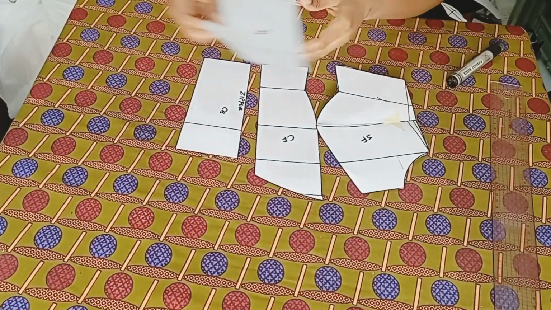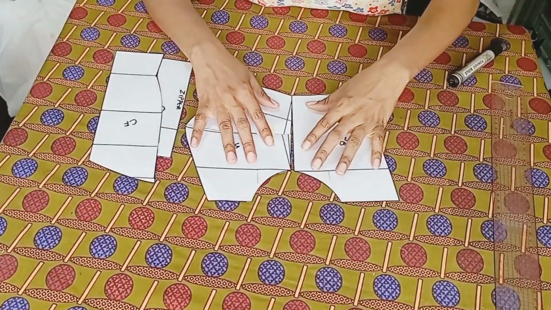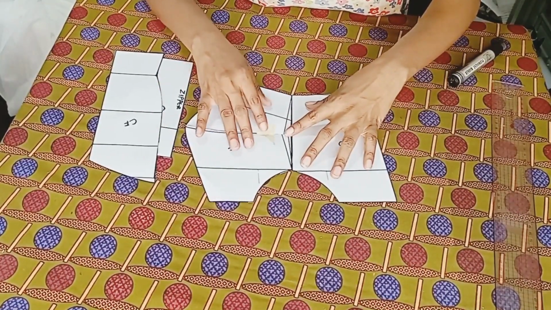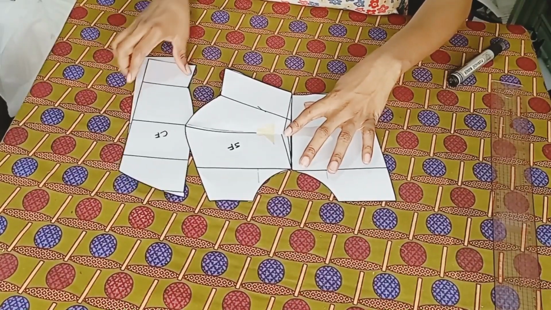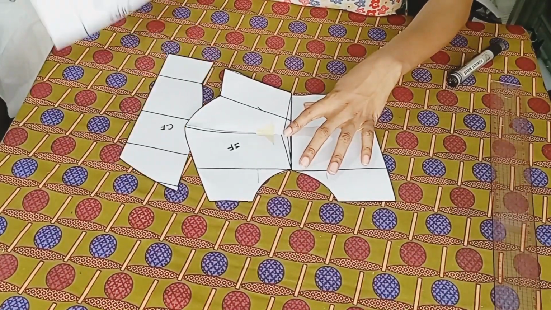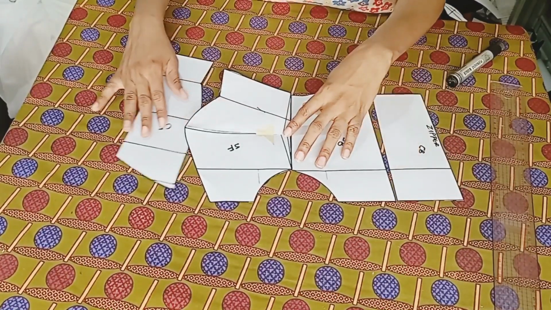And now for those people who are asking, are you sure this is going to match up? You see it when you close your bust dart, it is going to match up. You see that? This is what we have. This is the center front. This is the side back, okay, like so.